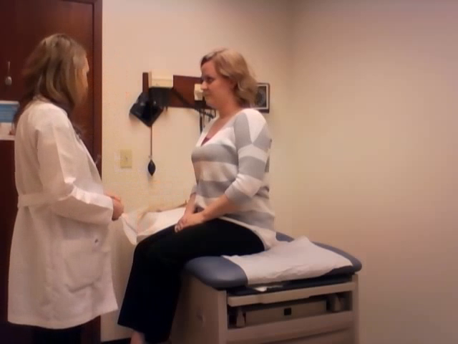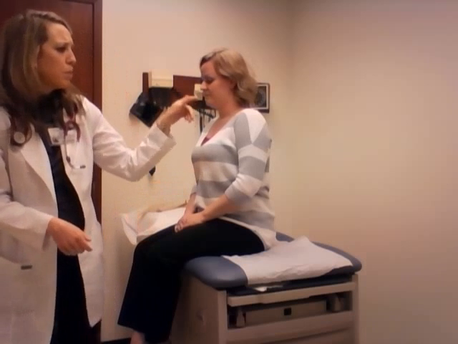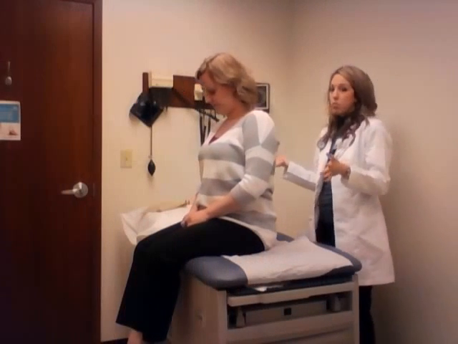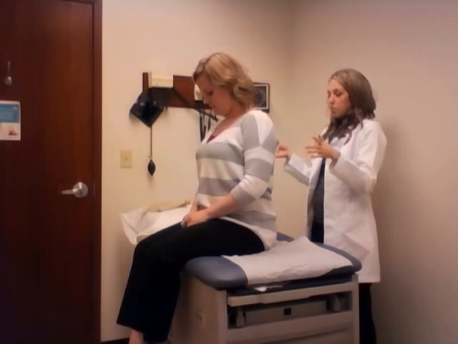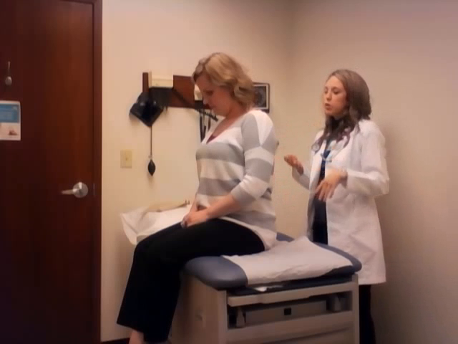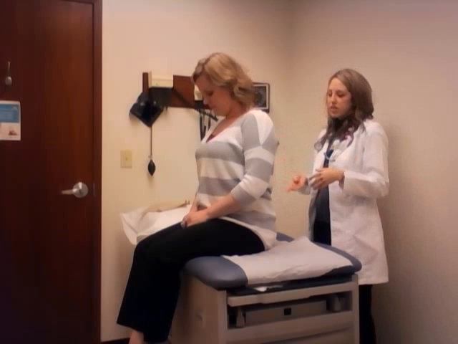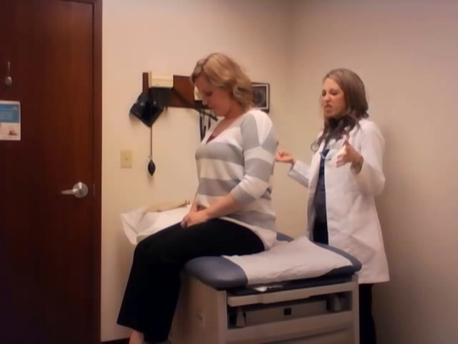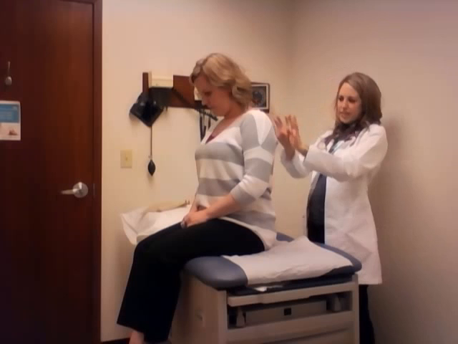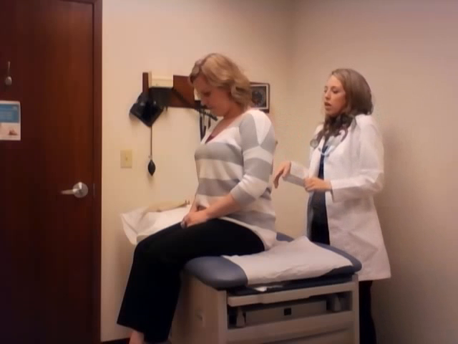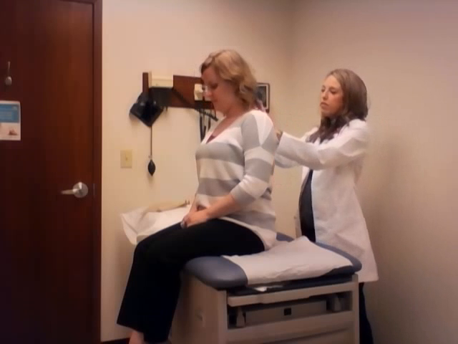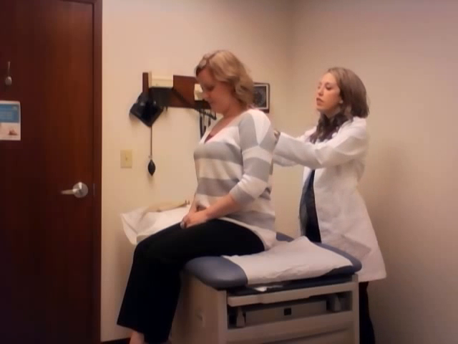Okay. So next, I'm going to move around to the posterior chest. And I'm going to start by doing the same thing. I'm just inspecting. I'm looking again at her respiratory rate pattern, making sure it's nice and even, non-labored, not shallow, regular. Everything really looks good. The skin, from what I can see, still looks great. I'm going to, again, palpate for tactile fremitus. If you could say 99. 99.